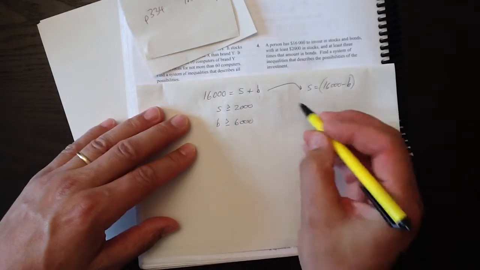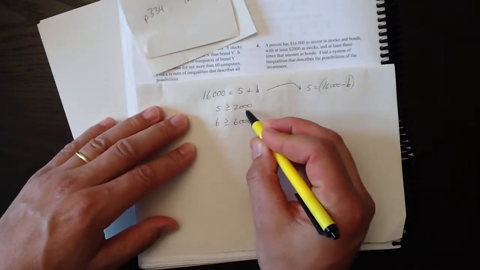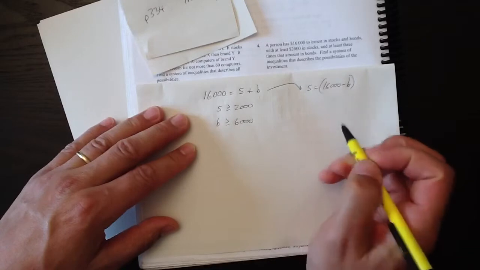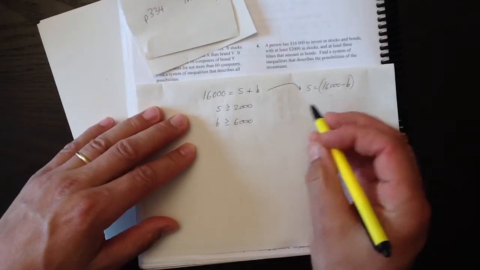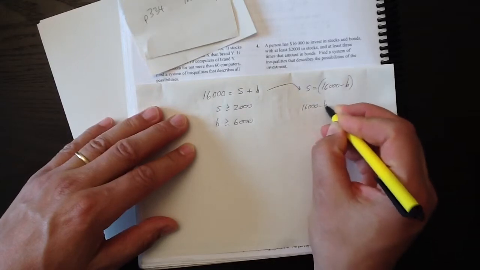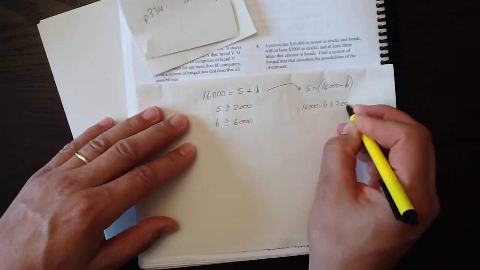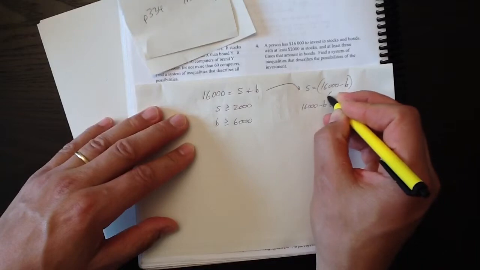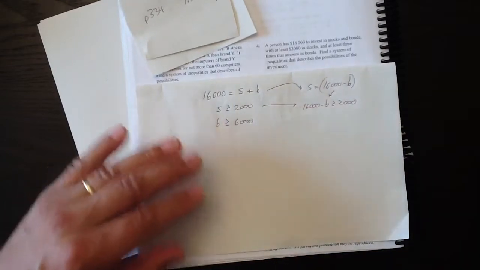If that's the case, this little thing here can substitute in for S anywhere we like. So S is greater than or equal to 2,000, therefore this thing is greater than or equal to 2,000. So 16,000 minus B is greater than or equal to 2,000. We get that from this and this.